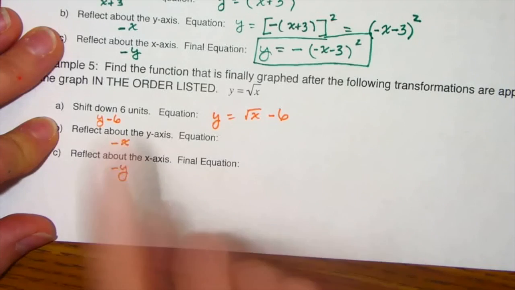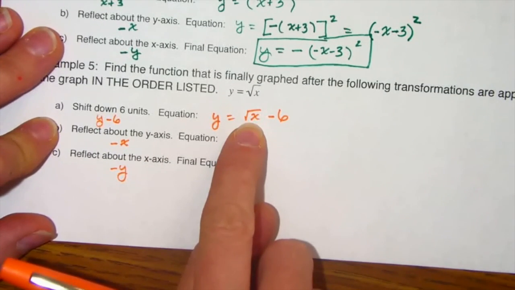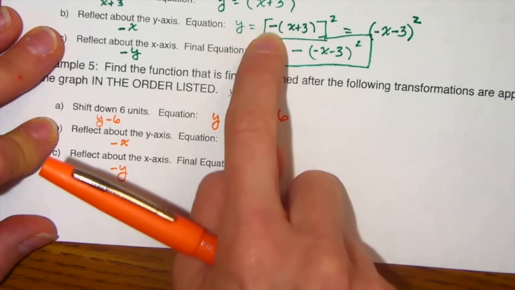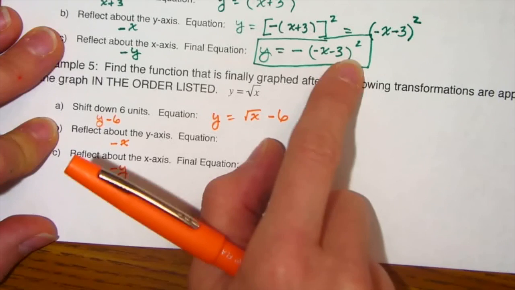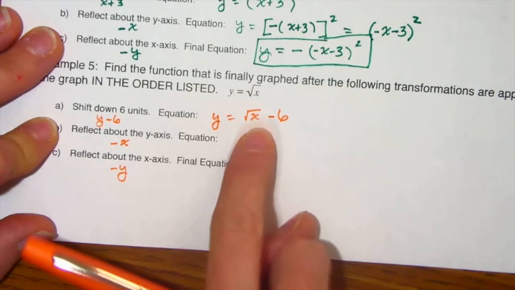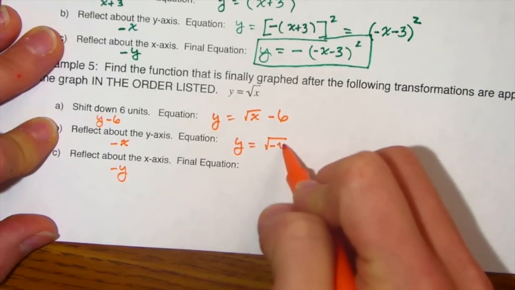Now what's nice about this one is the inside of my function is actually just x versus having x plus 3 as my input. So here we had to distribute the negative to get minus x minus 3, but here I don't need to distribute anything because I only have x. So y equals root negative x minus 6.